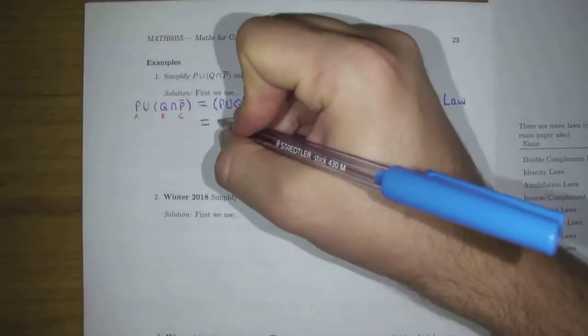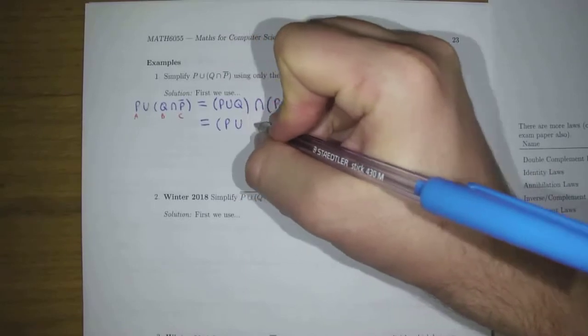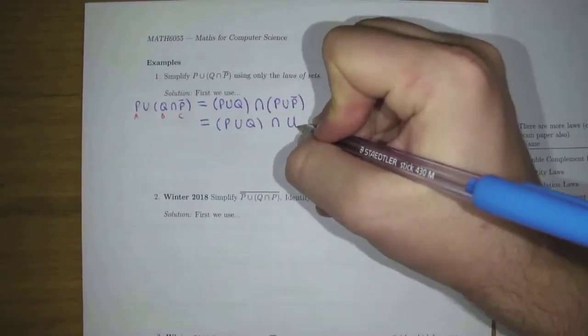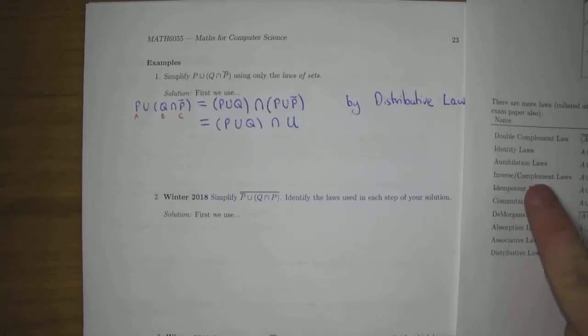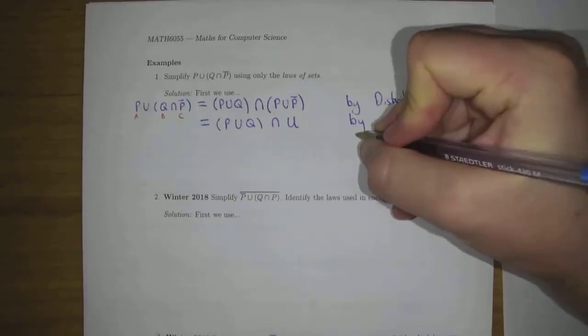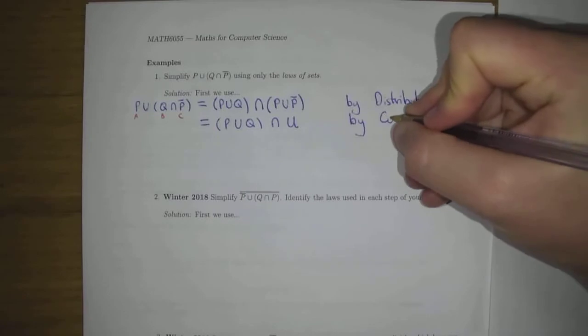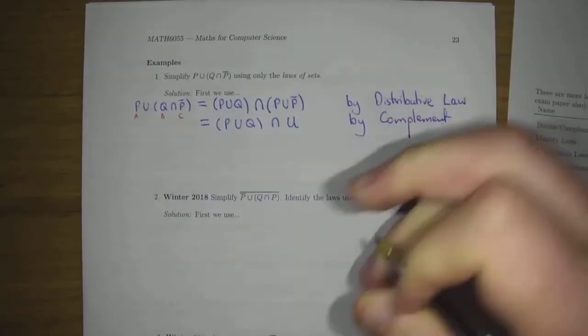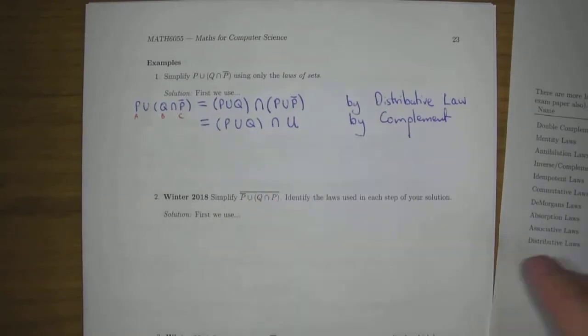So this is P union Q intersection the universal set, and that is by inverse or complement. I'm going to say by complement. And now have we got something for intersecting with the universal set?